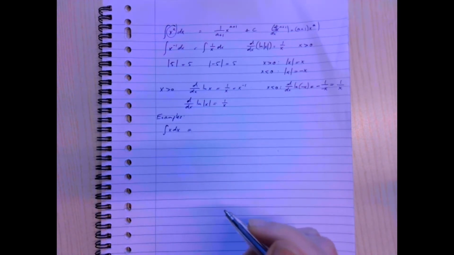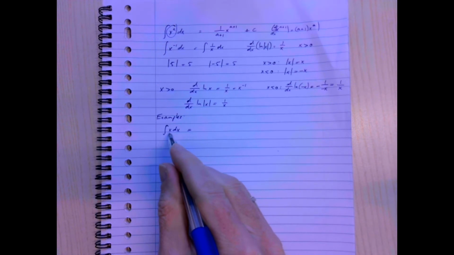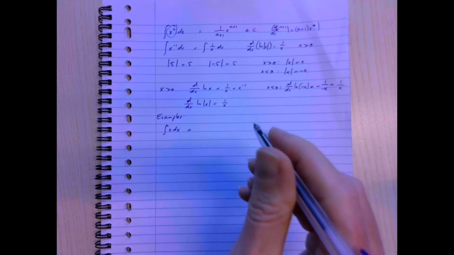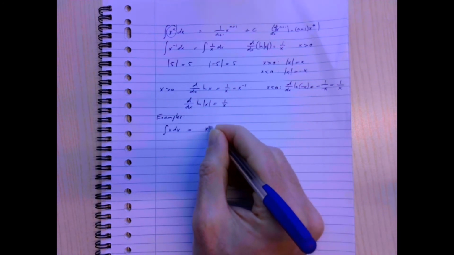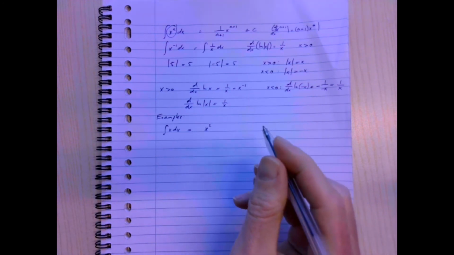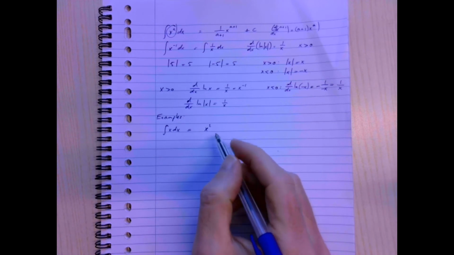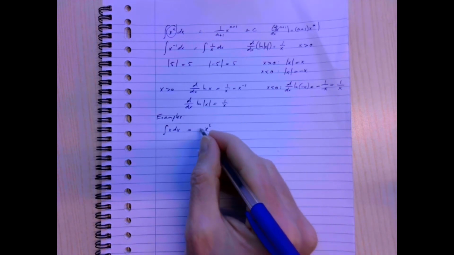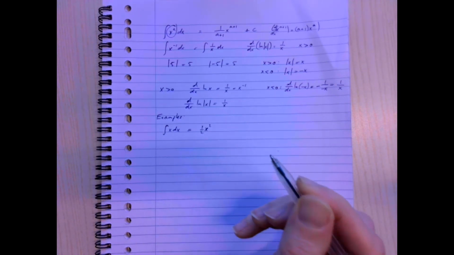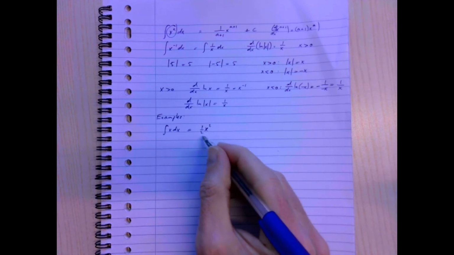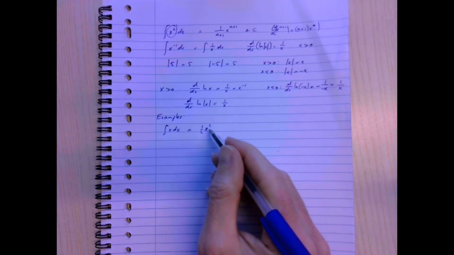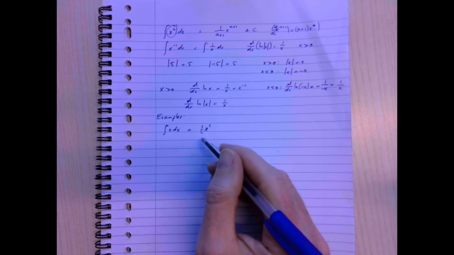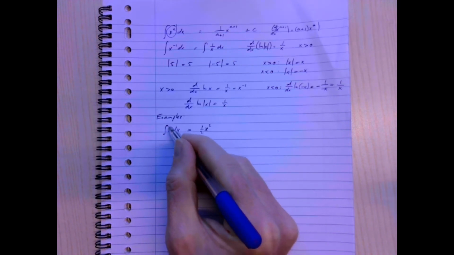Can we find a function which, if we take the derivative, gives us back x? And the answer is yes, we can. Is it x squared? Well, almost, because if we take the derivative of x squared, we get 2x. So we have to divide by 2 and multiply by a half. Indeed, if we take the derivative of this object, we get 2 divided by 2 is 1 times x, what we need, x.